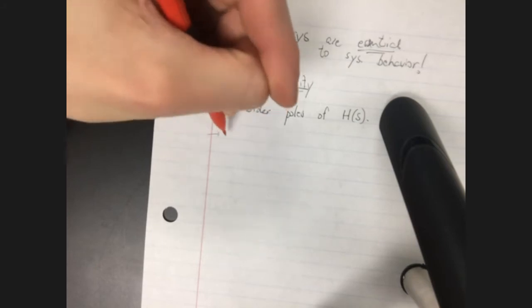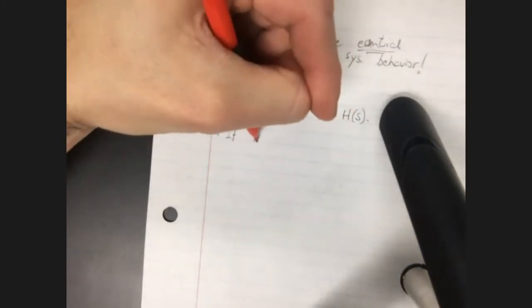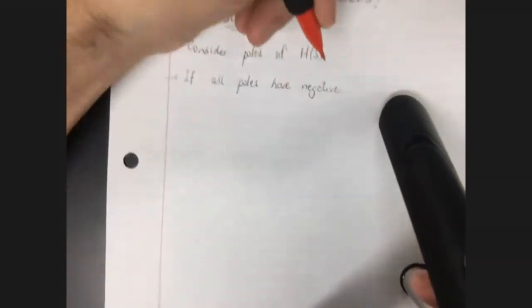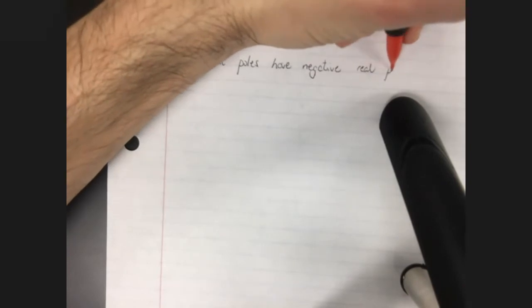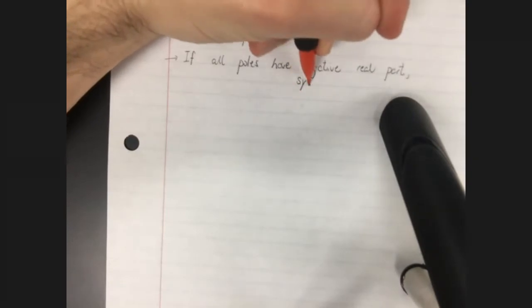Basically, if all poles have negative real part, then the system is BIBO stable.